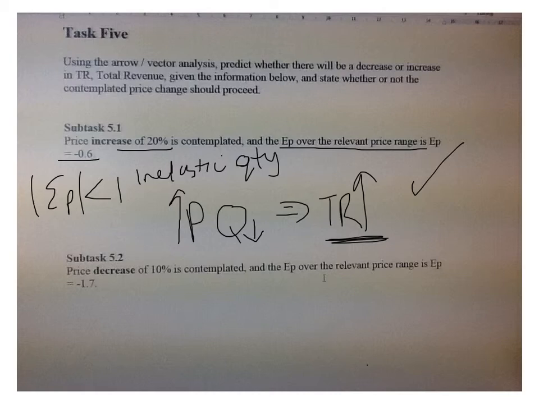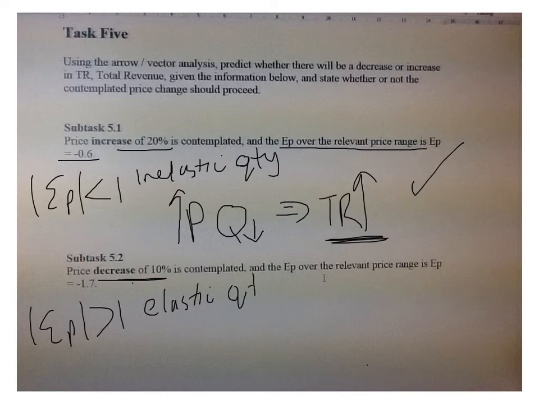Alright, next one. So it's a decrease. And what's the EP? The absolute value of the EP is greater than 1. It means that we're going to get an elastic response in quantity to a change in price. Let's go and model that.